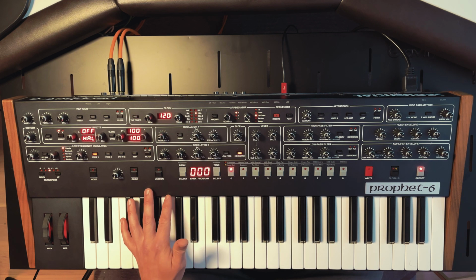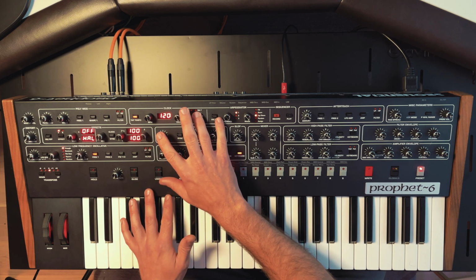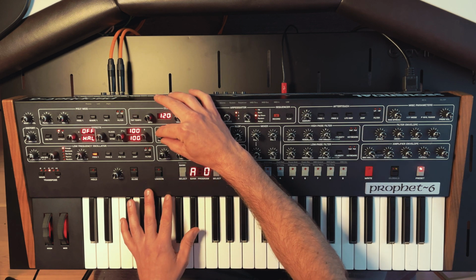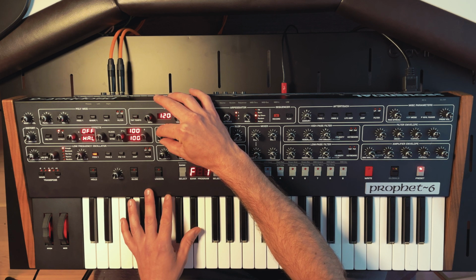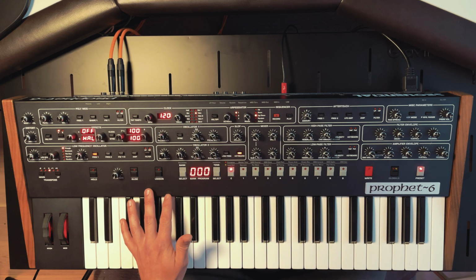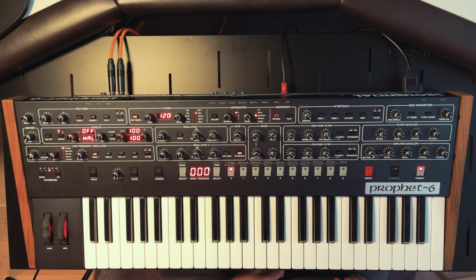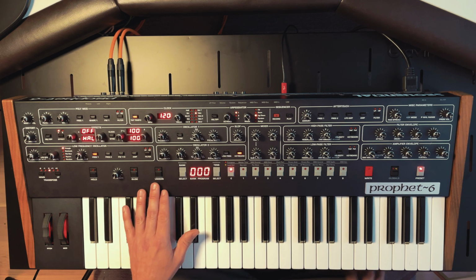From here we can tune the oscillators, so let's go an octave down for oscillator 1, so that would be C1. And oscillator 2, let's tune it a perfect fifth and an octave above, so that's G2.